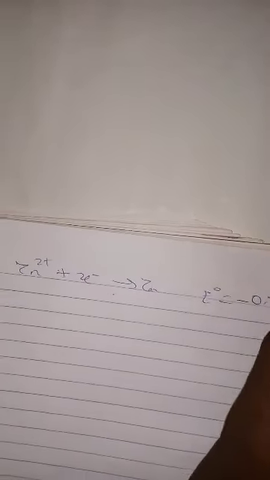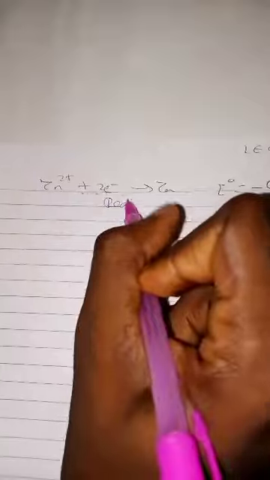So now let me teach how to change oxidation potential to reduction potential. Let me ask you: Zn2+ plus 2 electrons to give us Zn. Let's say this is minus 0.76 volts. Is this reduction potential or oxidation potential? It is reduction potential. What is the reason? Because it gained electron.